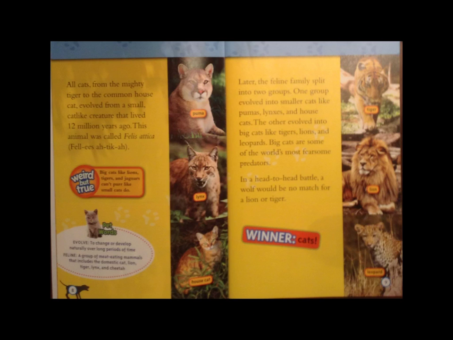All cats, from the mighty tiger to the common house cat, evolved from a small cat-like creature that lived 12 million years ago. This animal is called Felis attica. Big cats, like lions, tigers, and jaguars, can't purr like small cats do. Pet words. Evolve, to change or develop naturally over long periods of time. Feline, a group of meat-eating mammals that includes the domesticated cat, lion, tiger, lynx, and cheetah.